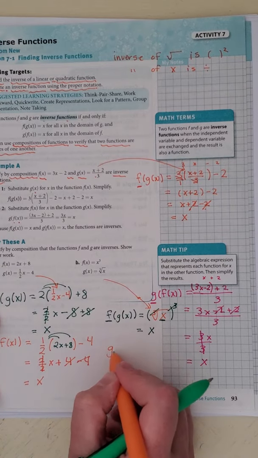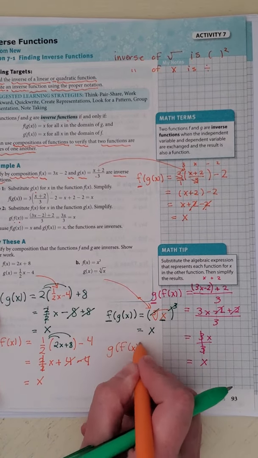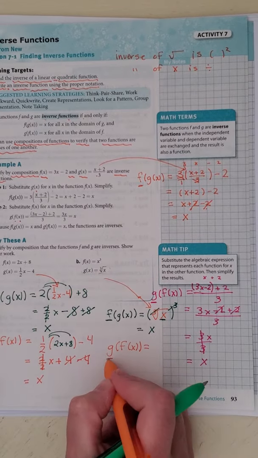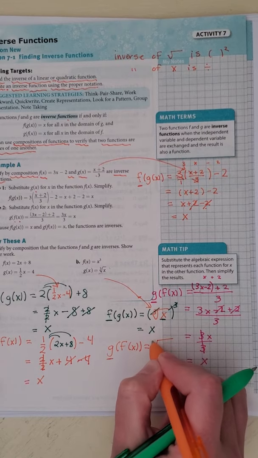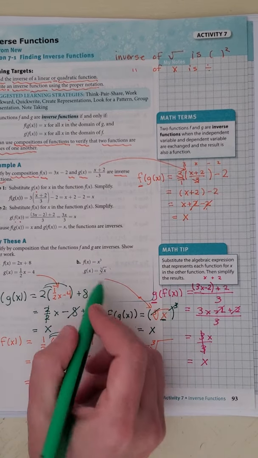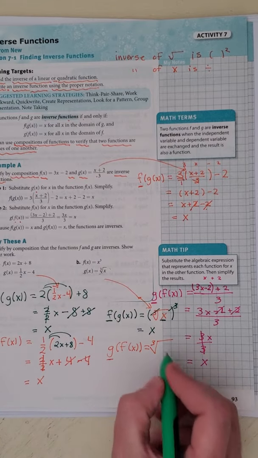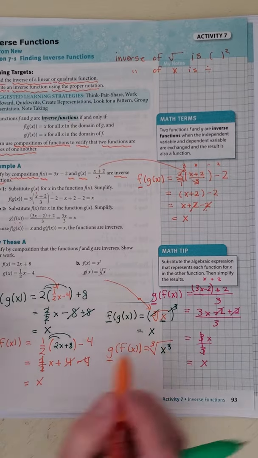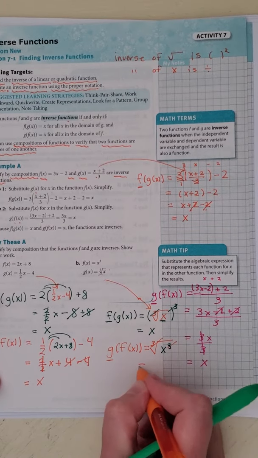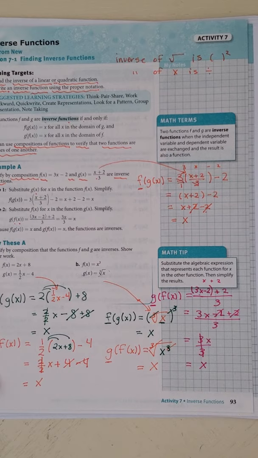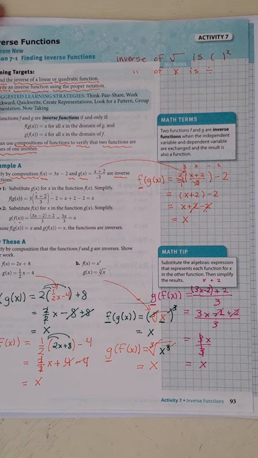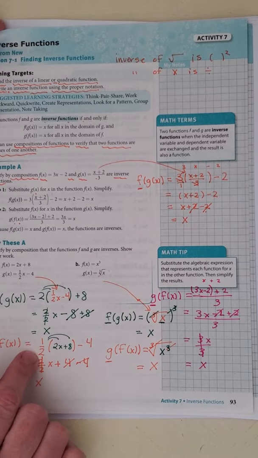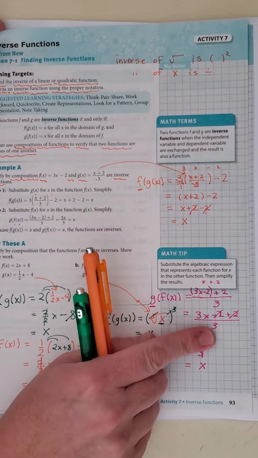And I'll do the same thing again with g of f of x. And this time I'm going to start with my outside function being g. My outside function is the cube root of x. But the x that we're going to substitute in is f of x, which is x cubed. And again, cubes and cube roots are inverses of one another, and we are left with x. So we've just verified that these are inverse functions, these are inverse functions, and these are inverse functions.